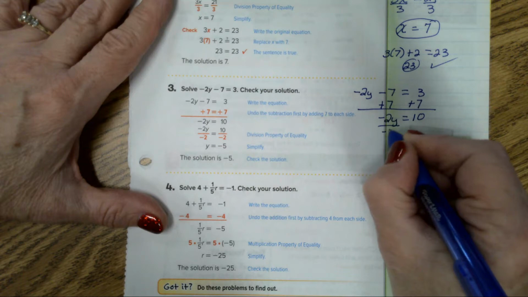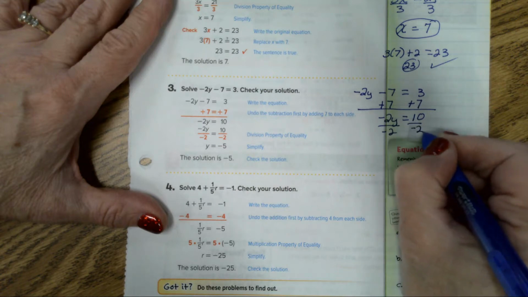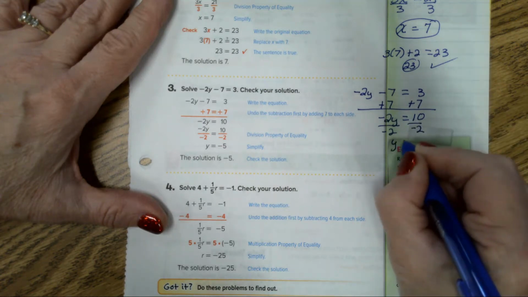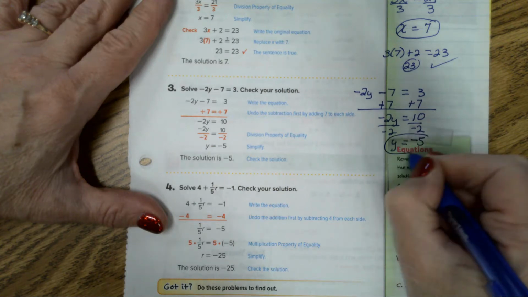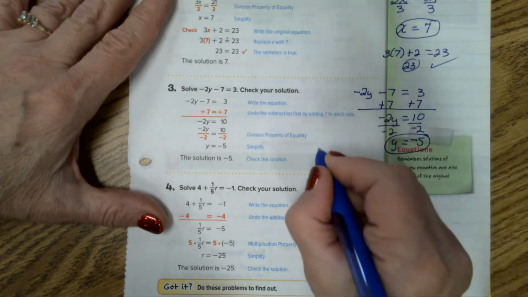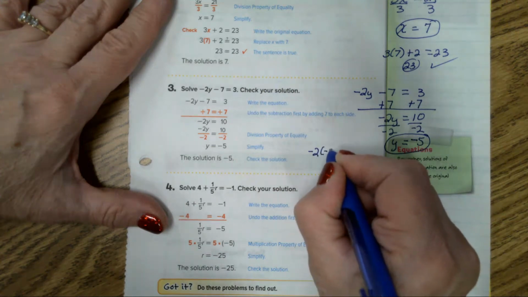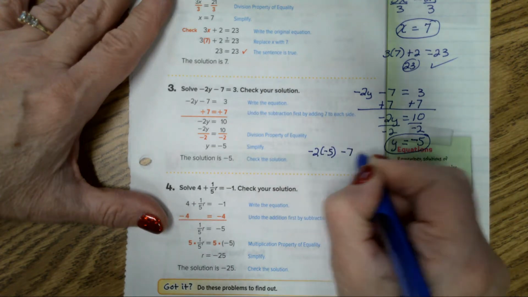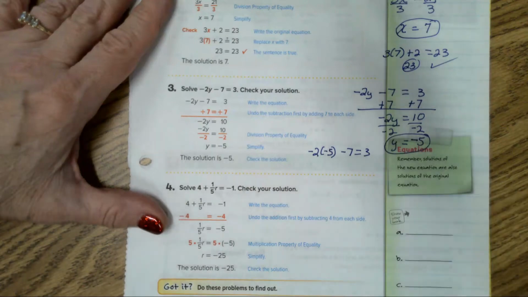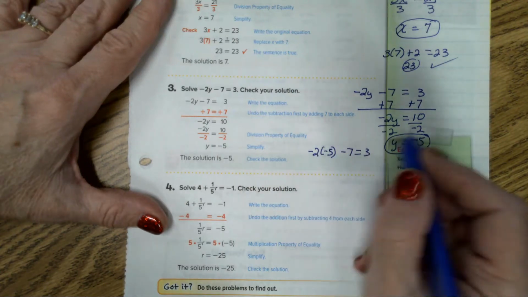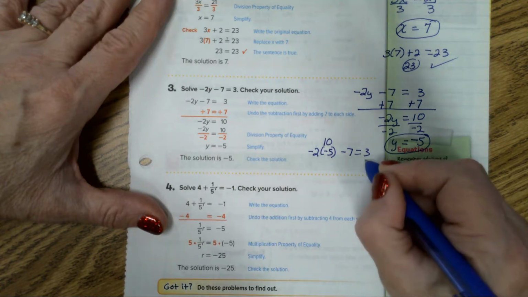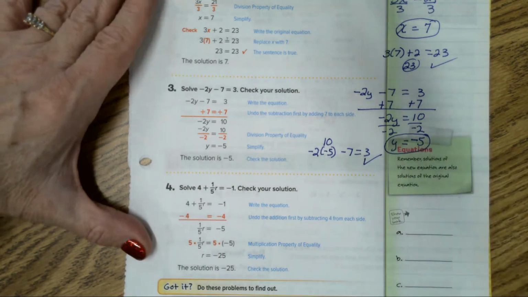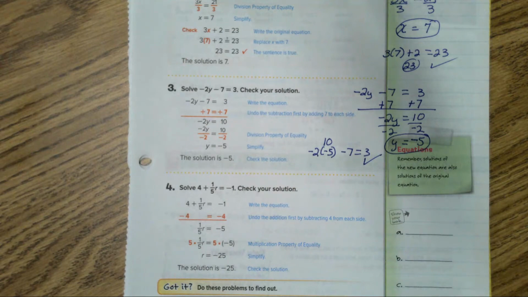Divide by negative 2, divide by negative 2, y equals negative 5. Let's do the check step. Does negative 2 times negative 5 minus 7 equal 3? Negative times negative is positive 10. 10 minus 7 is 3. Yes, it does. We're going to save the fractions for day 2.